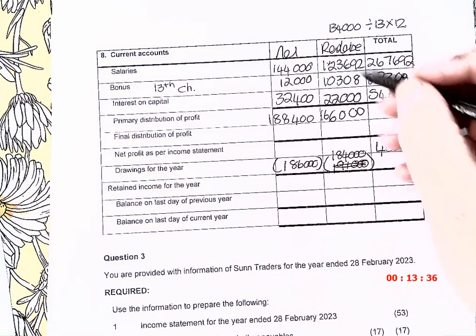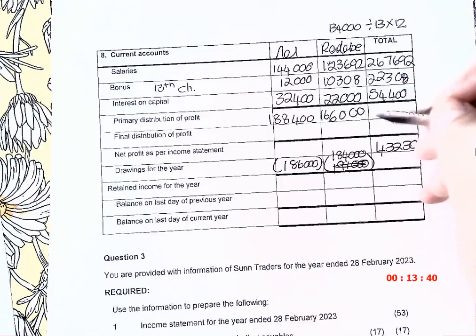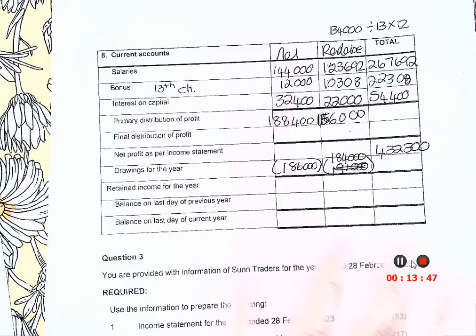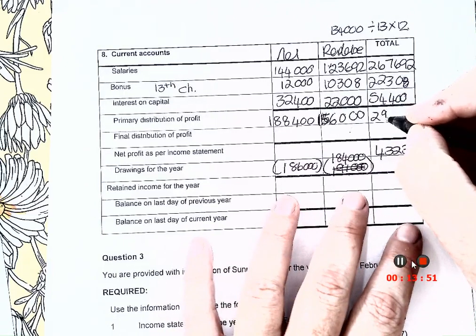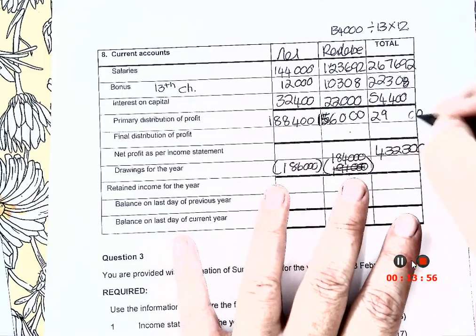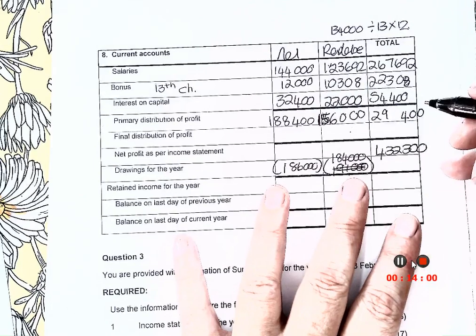And then the 6 and the 3 is a 9. Plus the 1 is a 10. I'm just making sure I got all that right. Oh, I'm going to stop recording this. 29. 29 what? 29. How? From this side.